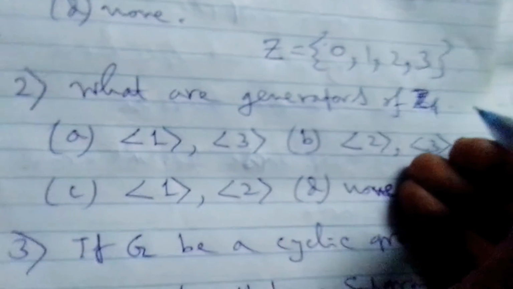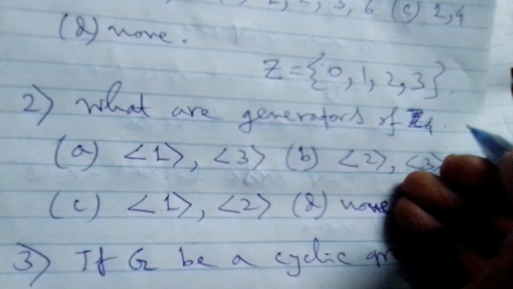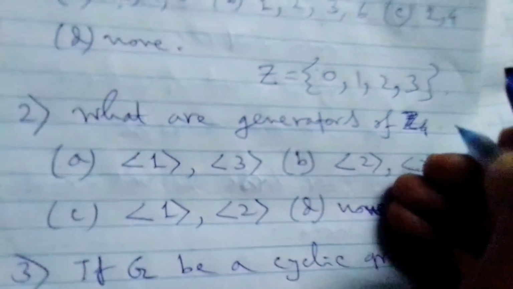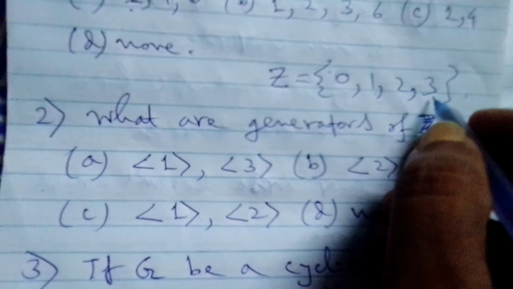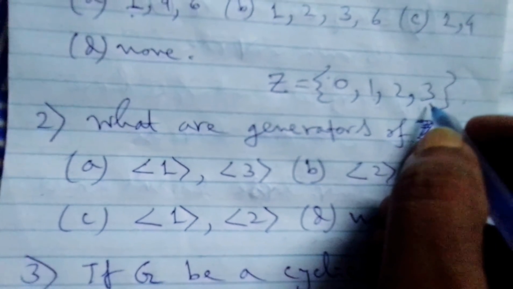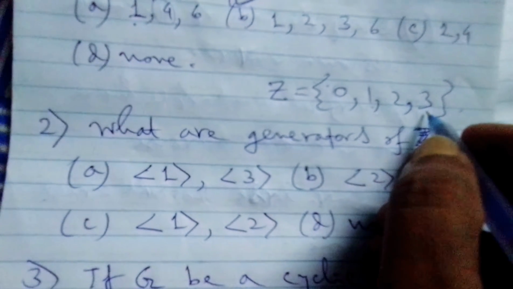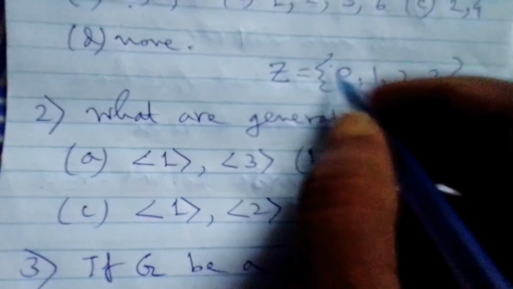But what are the generators actually? In the cyclic formation we find the generators. If we consider 1 and 3 and add them, we get 4, which is 0 modulo 4. So it will be the identity element.